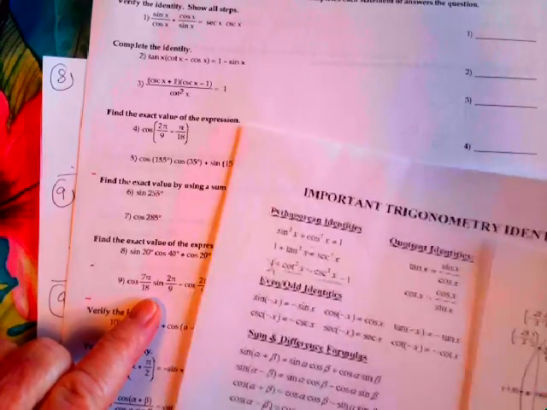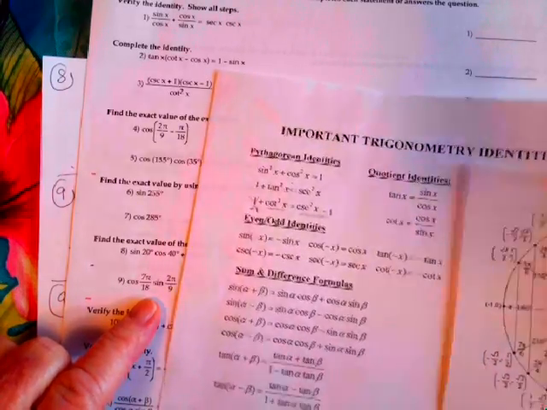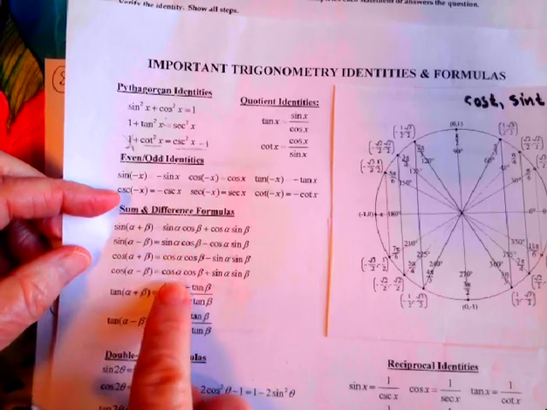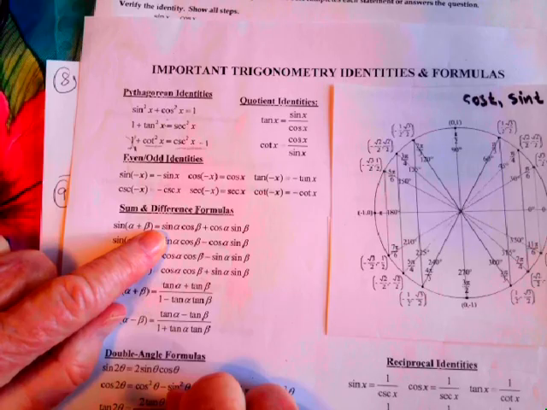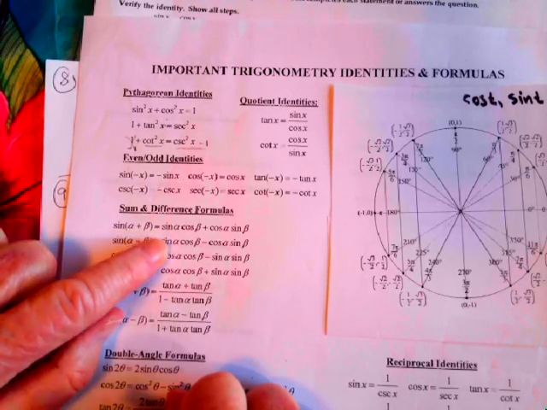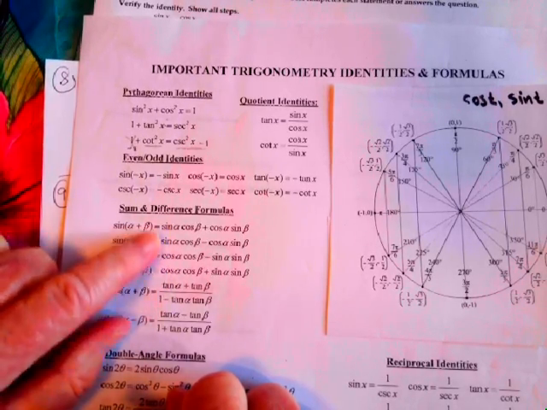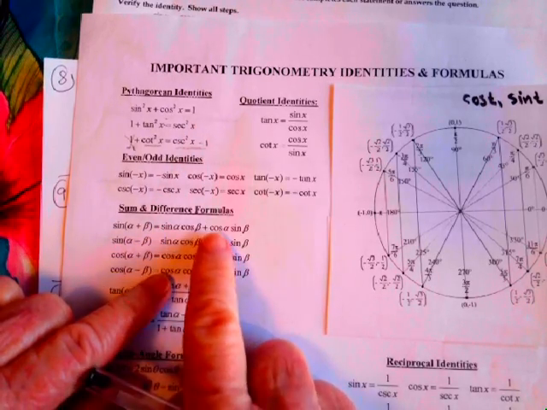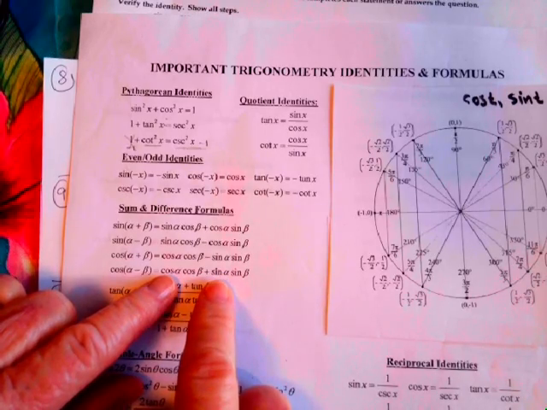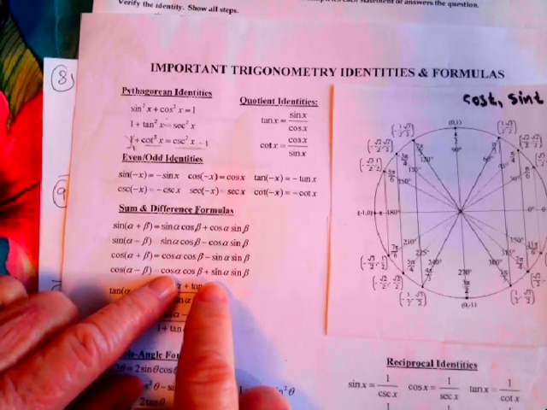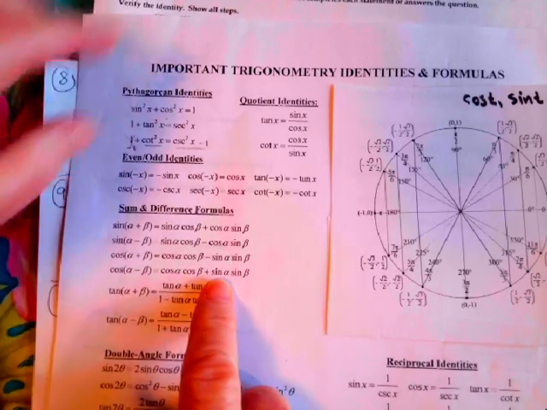We know that our identities for sum and difference are all matched up with the same angle first and before the plus or minus sign, and the same angle matched up with the same angle after the plus or minus sign. So here I've got cosine of A, here I've got sine of A. Well, this doesn't match that. This problem is not written correctly. We're going to fix that before we start.